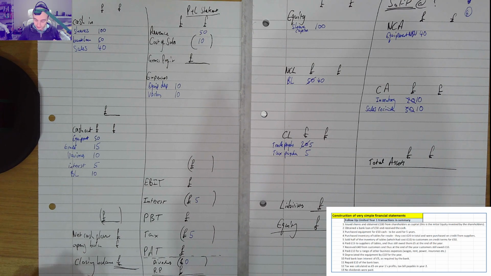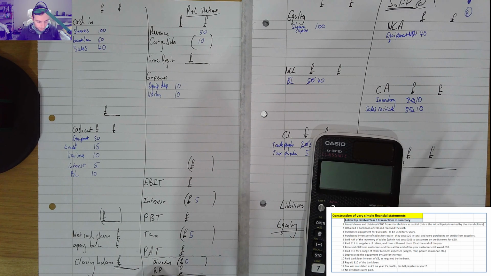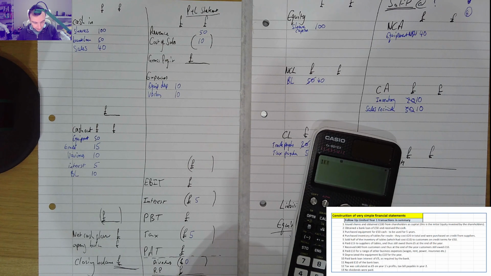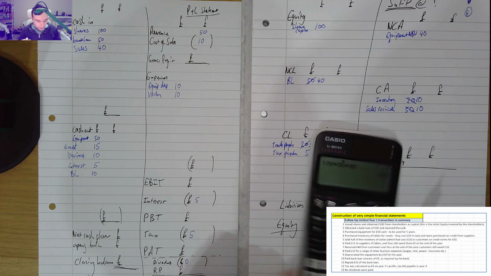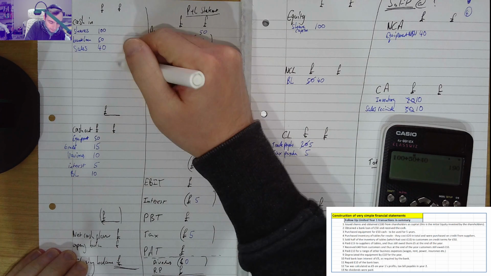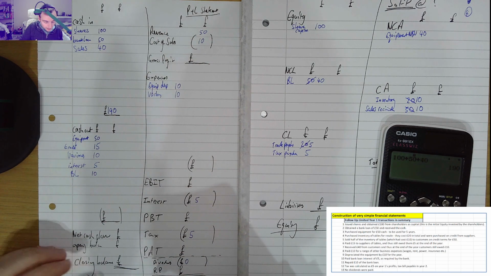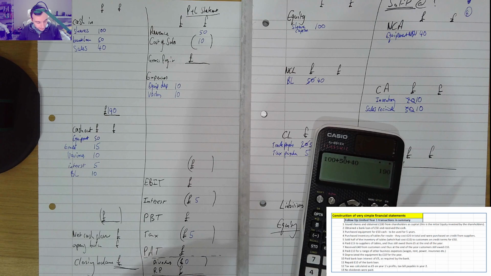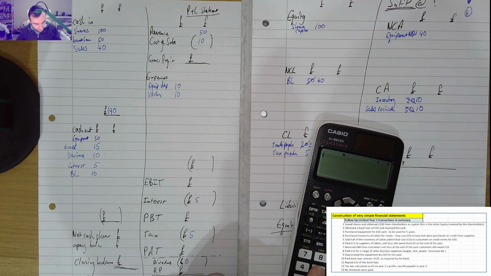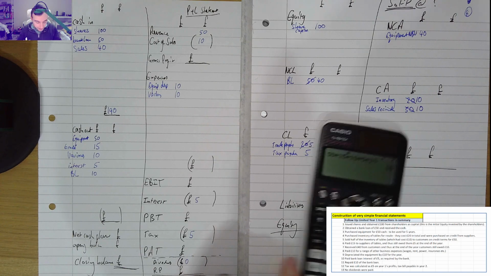So now the first thing I would do is do the cash flow, because that's the most straightforward thing to calculate. So let's do that. We've got 100 plus 50 plus 40, so we'll have £190 over here. And then cash out: 50 plus 15 plus 10 plus 5 plus 10 gives 90.